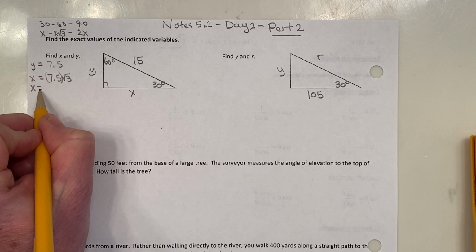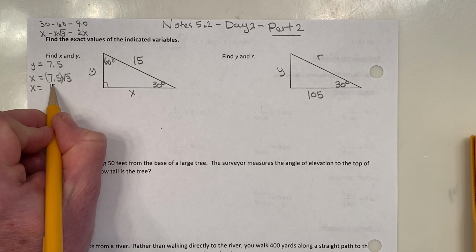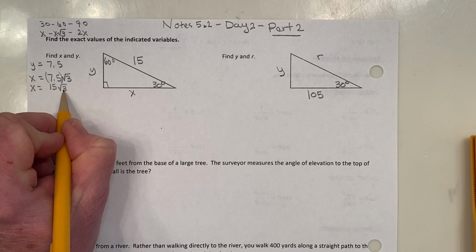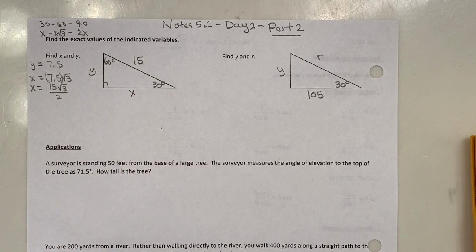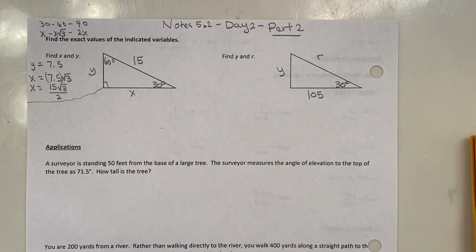So I'm going to go ahead and change 7.5 to 15 halves. So if 7.5 is 15 halves, I'd take 15, multiply it by the square root of 3, and divide it by 2. So certainly, don't forget about your special right triangles. If you want to use that, that's fine.